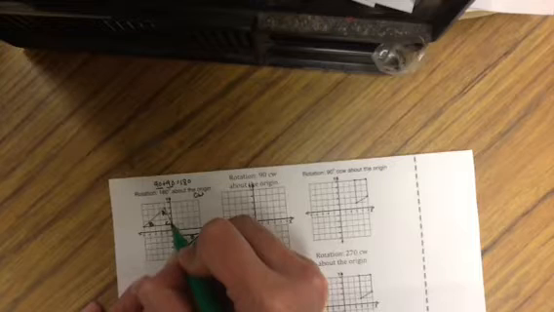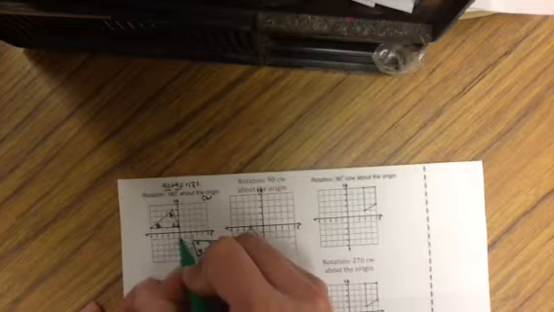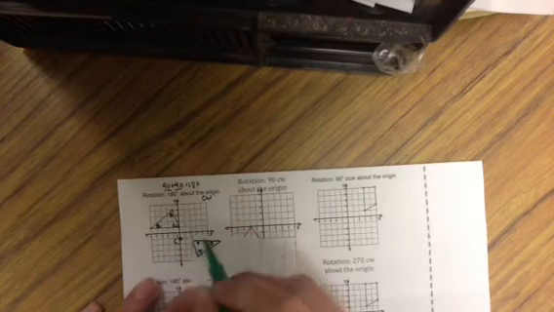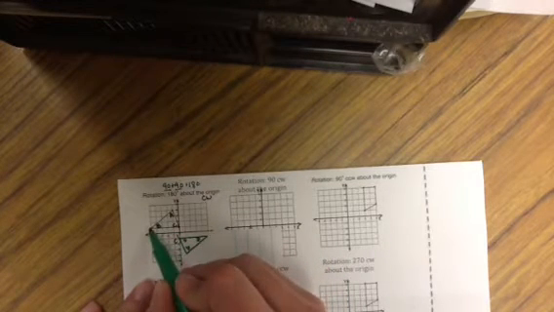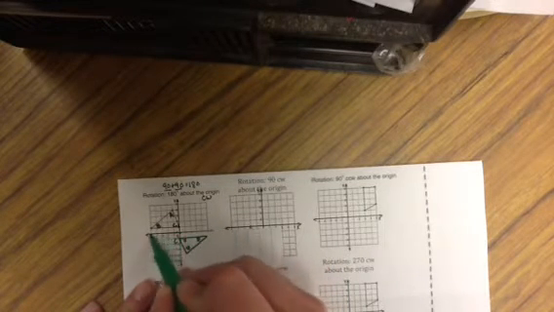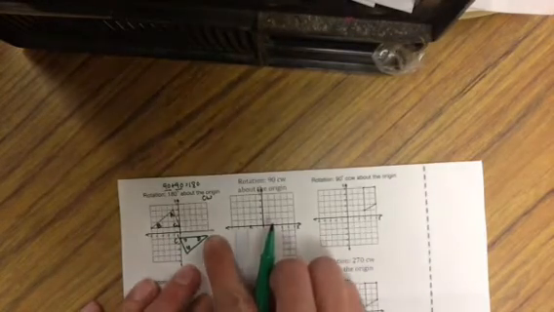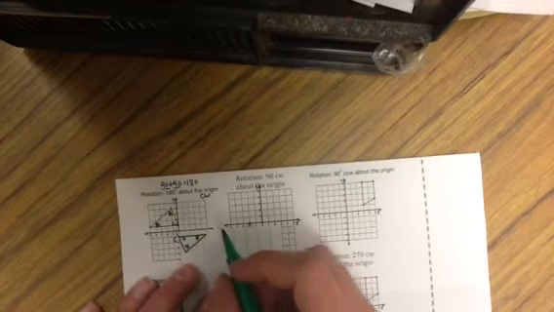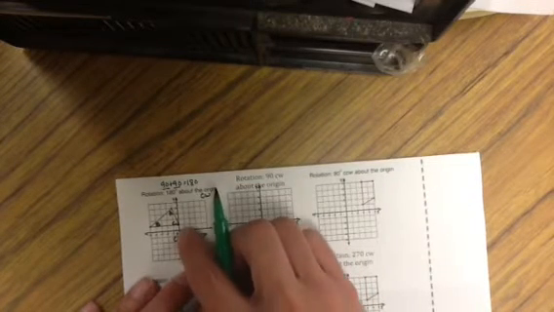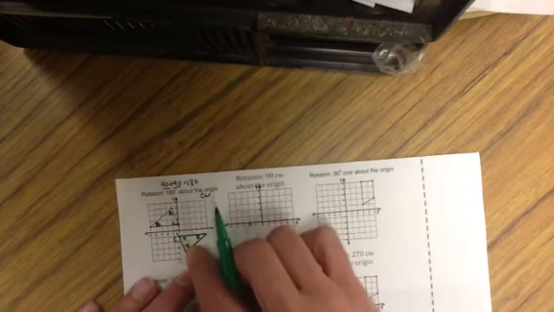C here was 0, 1. And so C rotated would be 0, -1. So 0, -1 would be C reflected, or I'm sorry, rotated. And then B is over here, so it kind of goes straight. B is -5, 1. And if you can see, this is where B is here. So B would be +5, -1. And then A here is -1, 4. So A would be +1, -4.